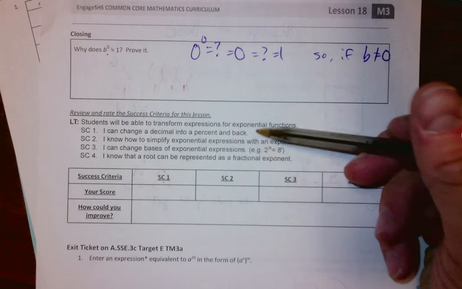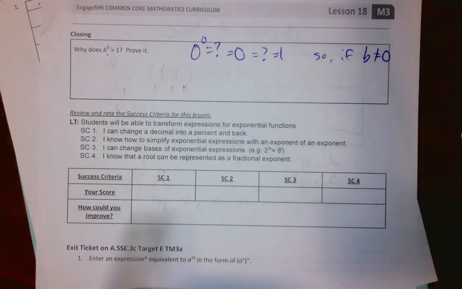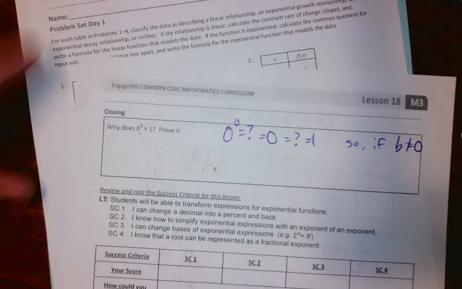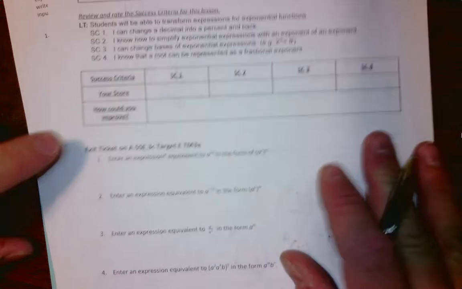Rate yourself on the learning target and success criteria. Add how you can improve. Don't forget that you need to do the problem set for homework, and you need to do the exit ticket.